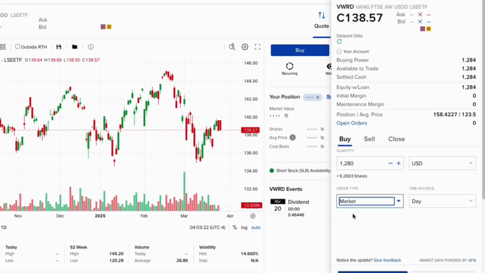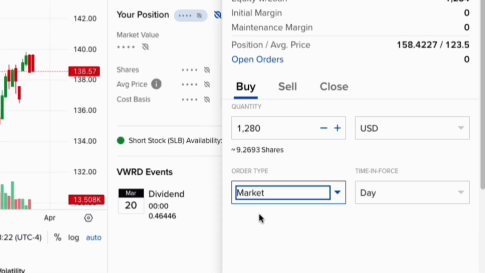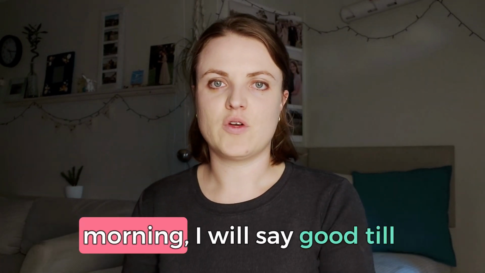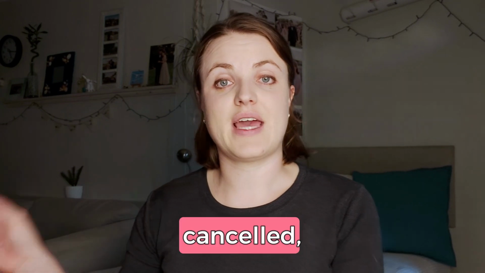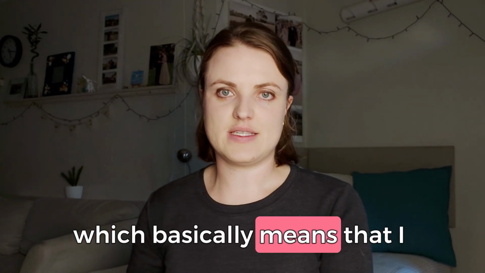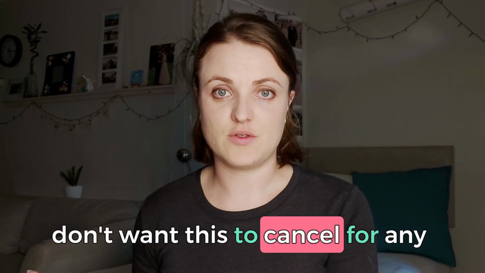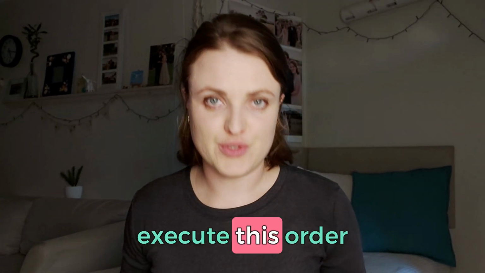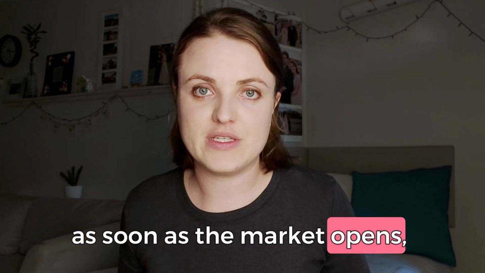Then time in force, again, I'm not going to go into too much detail. I usually would either say day if I'm doing this on a weekday when I know that the stock market's open, or if I'm doing it on a Saturday morning, I will say good till cancelled, which basically means that I don't want this to cancel for any reason. I want Interactive Brokers to execute this order as soon as the market opens, even if that's in 3 days.